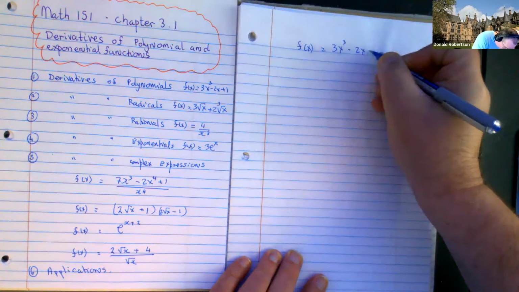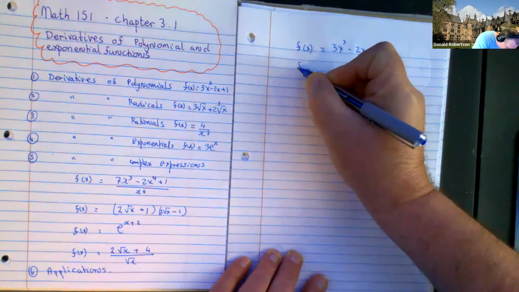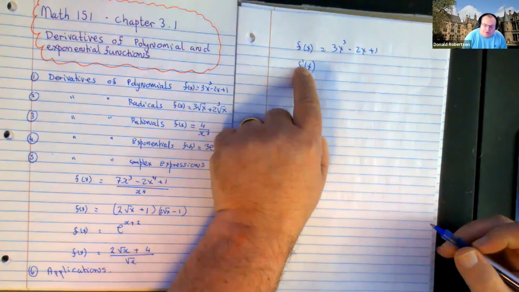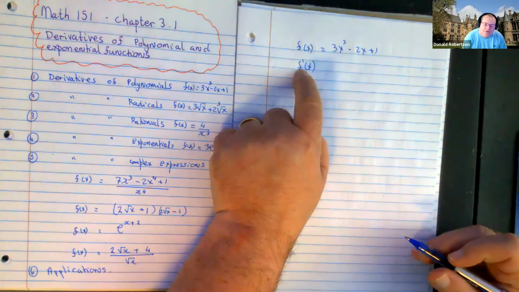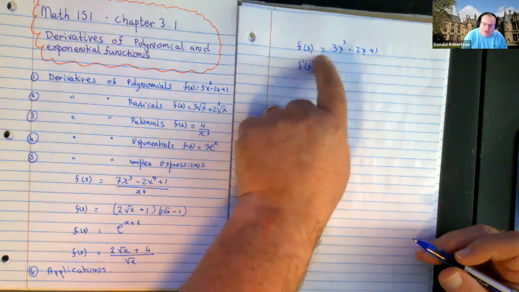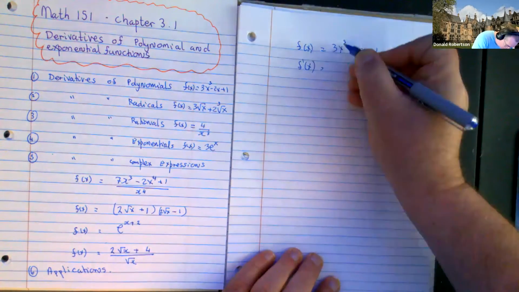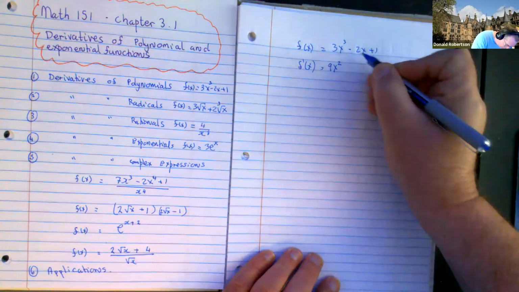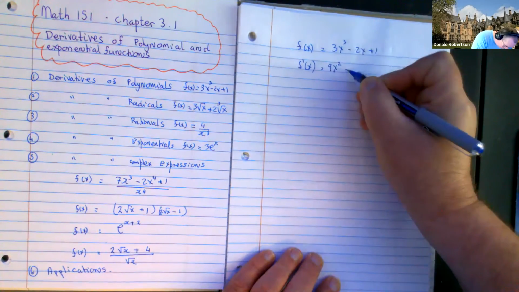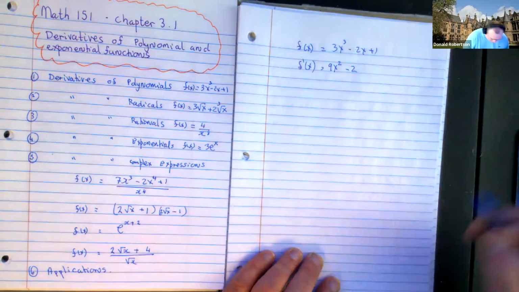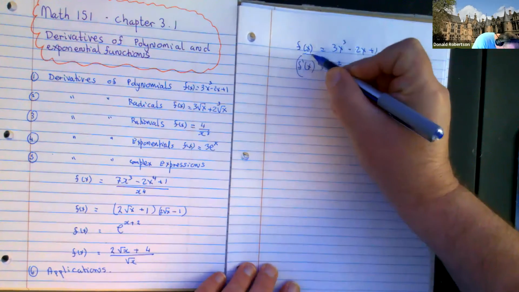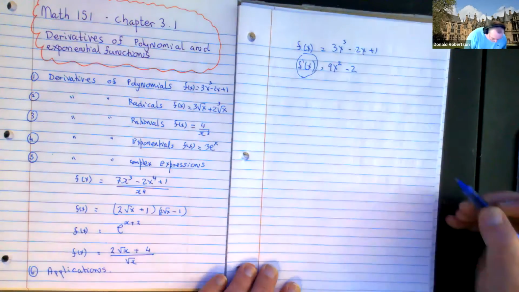I hope polynomials are now second nature to you. That's the symbol for the derivative, and we say it out loud as f dash x. So f dash of x is the power rule: multiply by the power, reduce the power by 1. When it's a multiple of x, just do that, and when it's a number, it just gives you 0. That is one notation for the derivative.